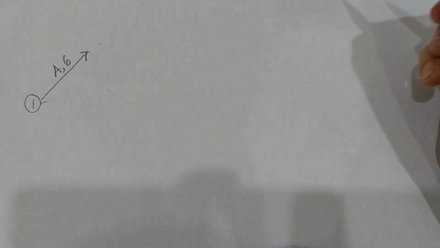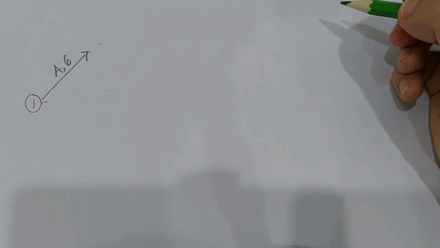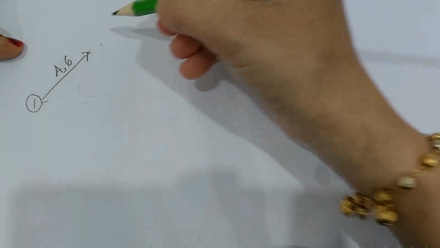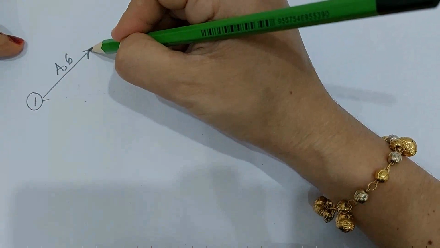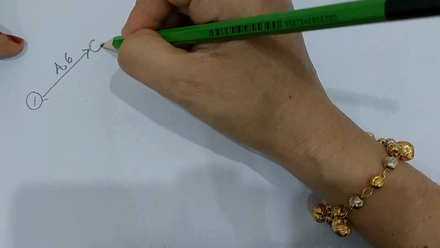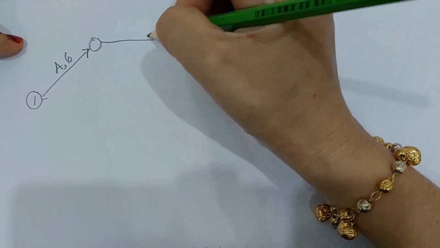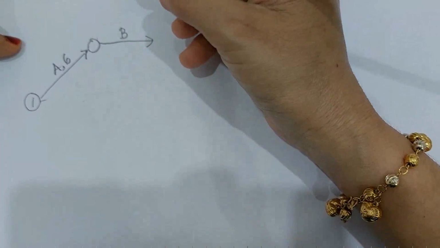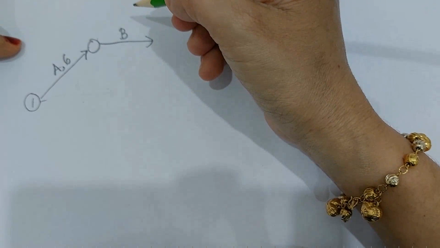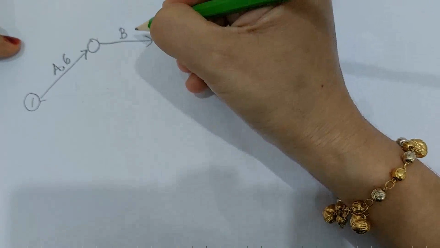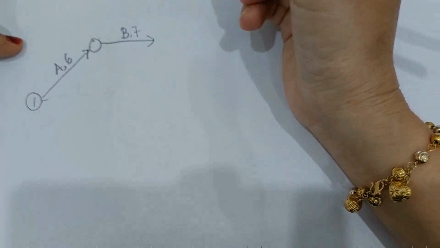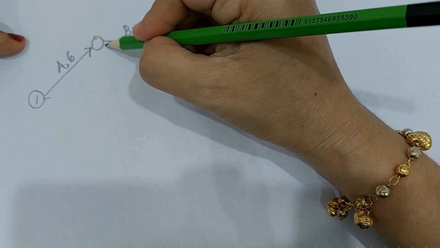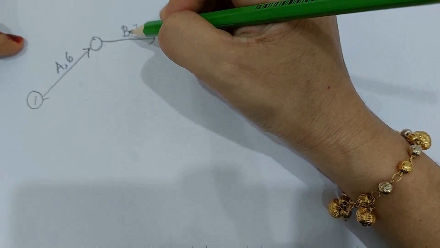The next one is B. For B, the predecessor is A. So right after A, you draw your B. So this is your A, and right after A, you draw your B. So your B is over here. Time for B is 7 weeks.